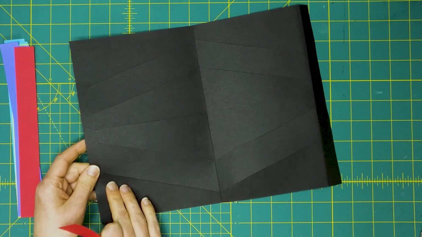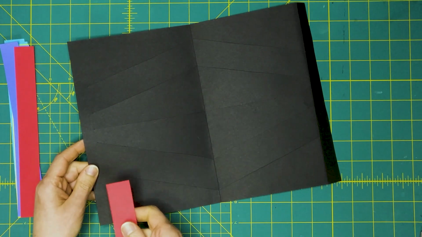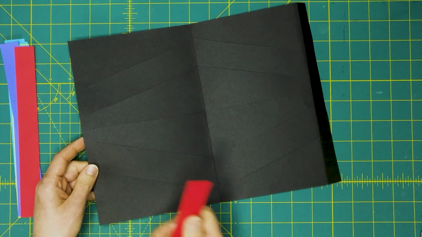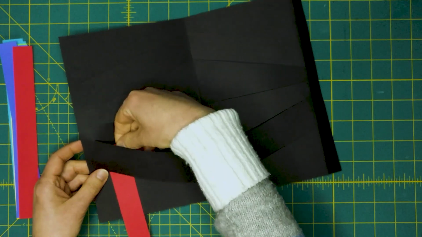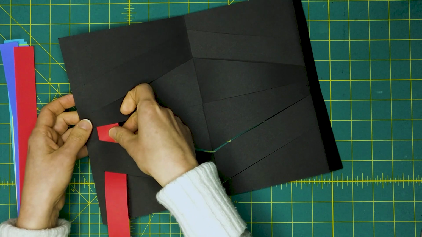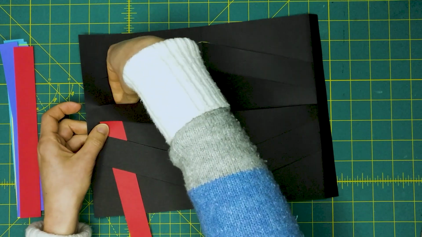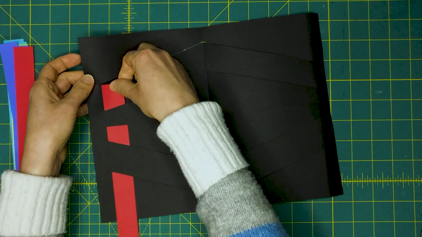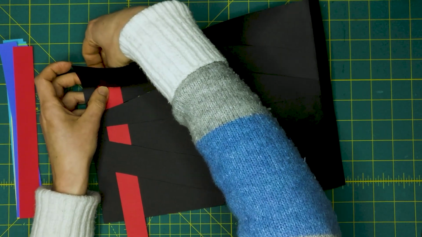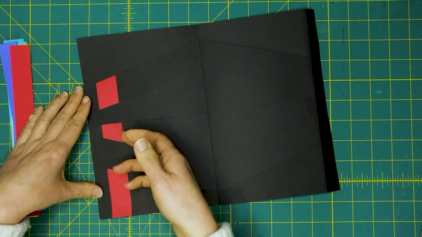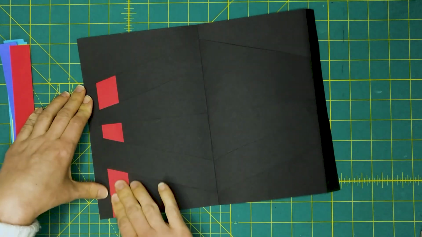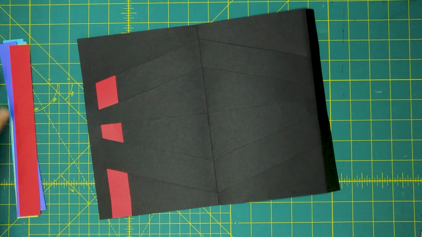And I'm going to start at one end, and I'm just going to start doing that over, under weaving. And I'm going to start over, which means that my first strip is going to go over, under, over, under, over, and under. And I'm going to try to get it all the way to the edge like that.